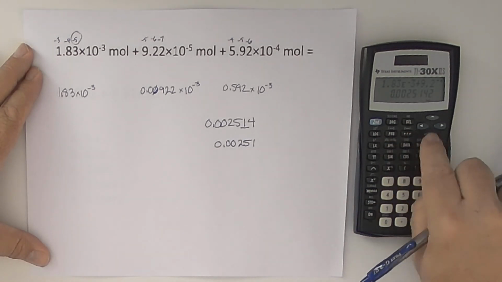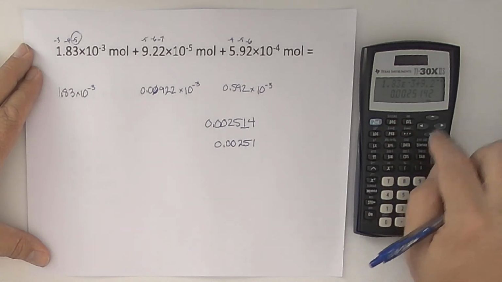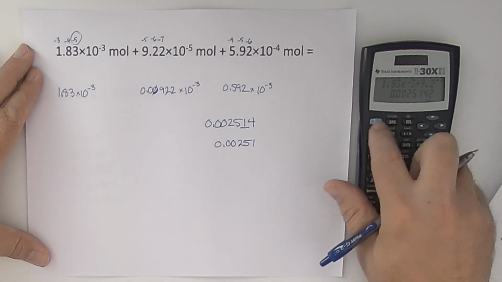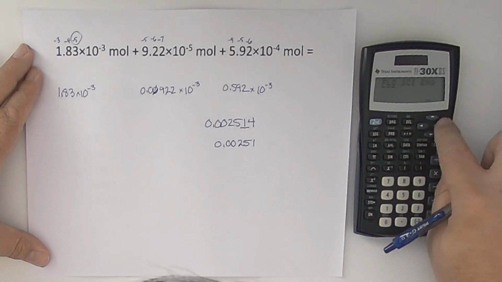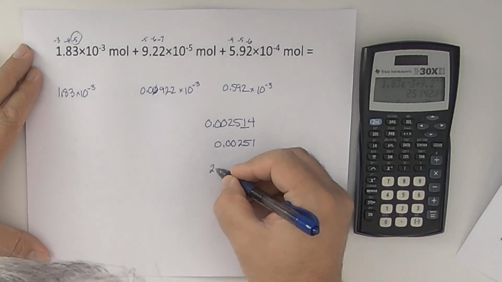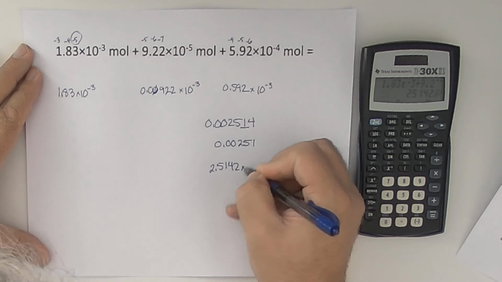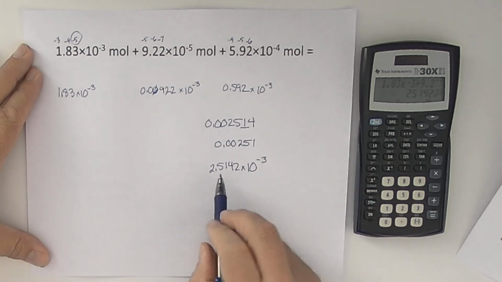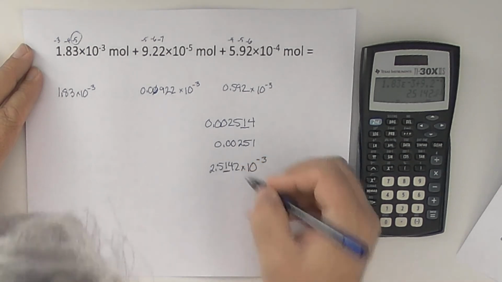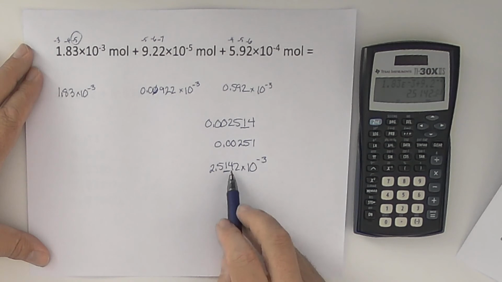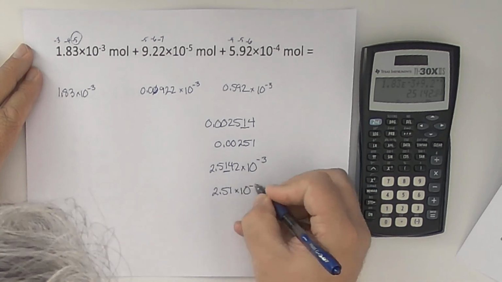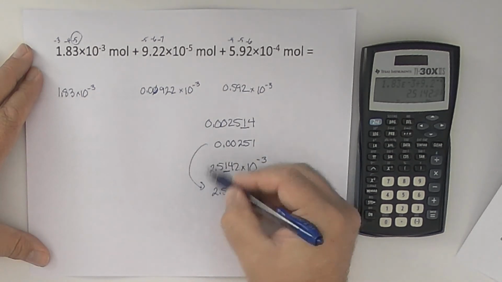You should also know on your calculator how to force it to display in scientific notation. Not a big deal for this number given it's not too small, but on this calculator, if you go second, science and engineering, you can change it to scientific notation, and it will display it as 2.5142 times 10 to the negative 3. Okay, and again, this is the negative 3, negative 4. There's my last significant figure in the negative 5 position. So 2.51 times 10 to the negative 3. And these two numbers are the same.